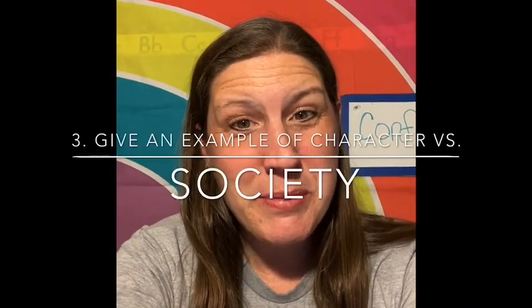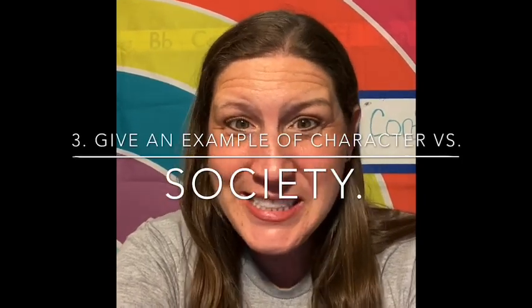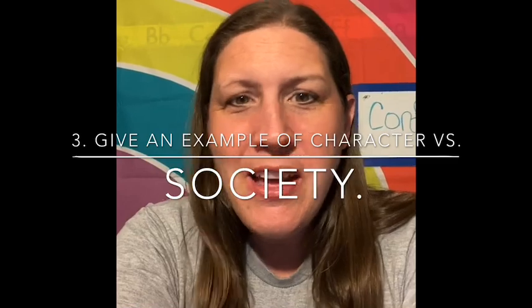So number 3, can you find an example of character versus society in your book? If not, can you find another example from another book that you've read sometime?